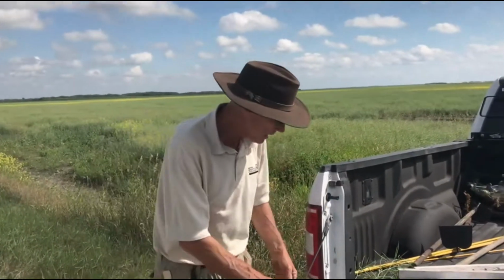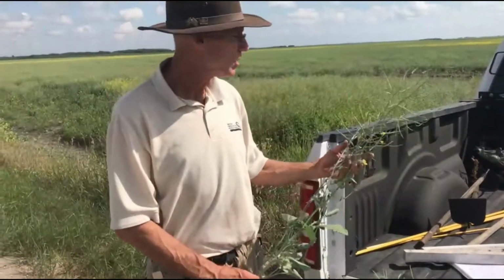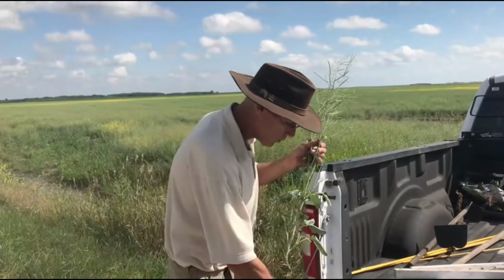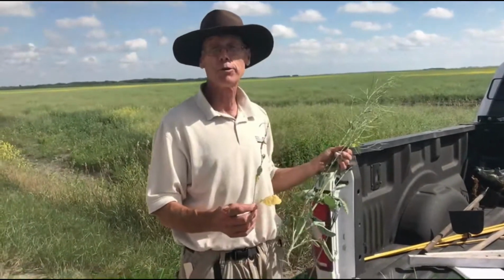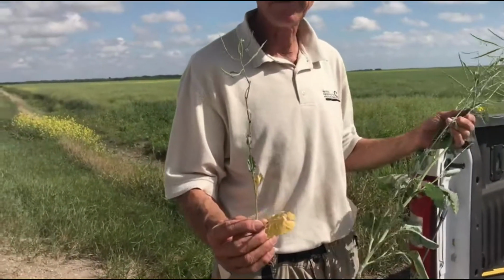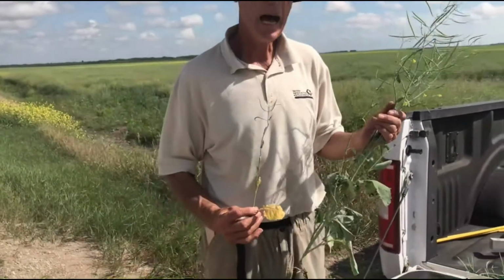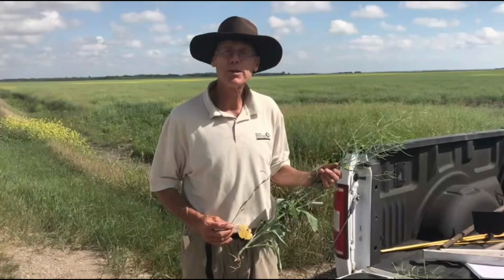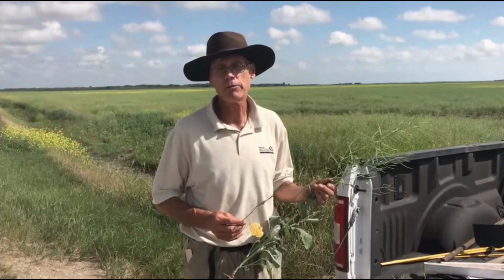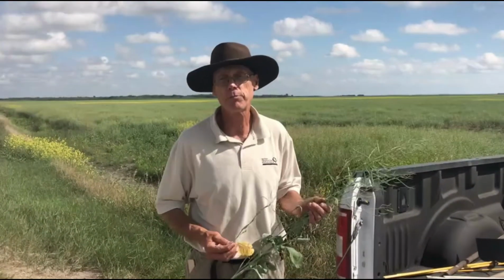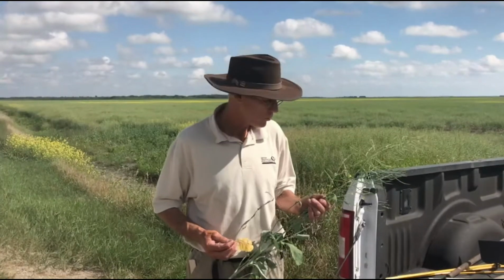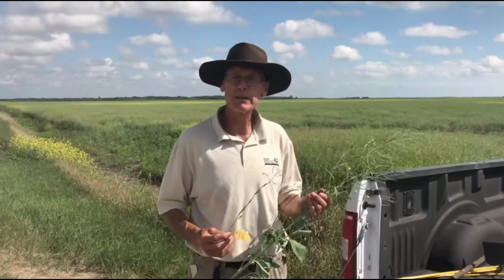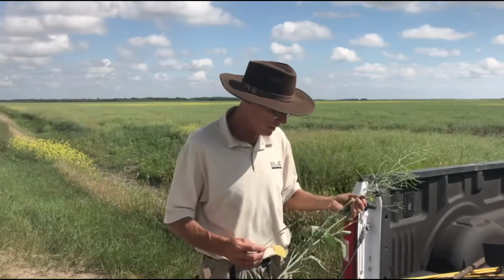One of the first things is canola is a high user of nitrogen to produce a healthy plant versus one that may be malnourished, with yellowing of lower leaves, very much stunted. We need a lot of nitrogen. The rule of thumb we use is 3 to 3.3 pounds of nitrogen needs to be supplied per bushel that we produce. So for many people, that's a good enough rule of thumb that they'll use along with their expected yield.